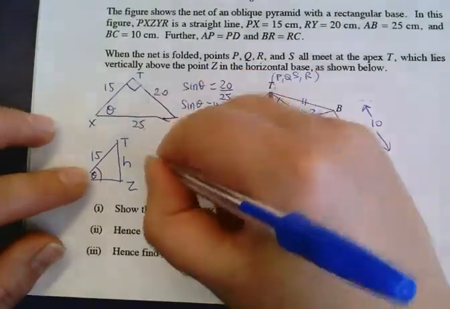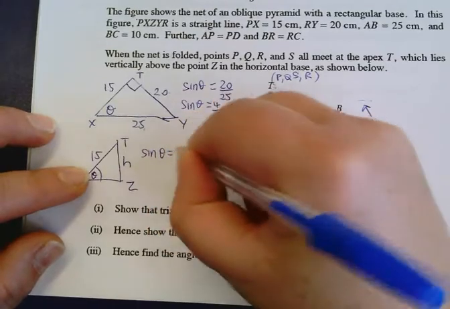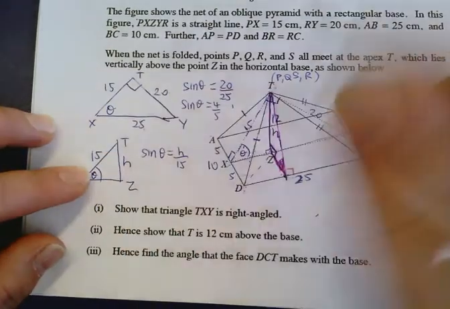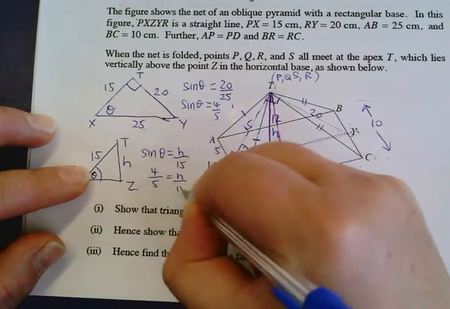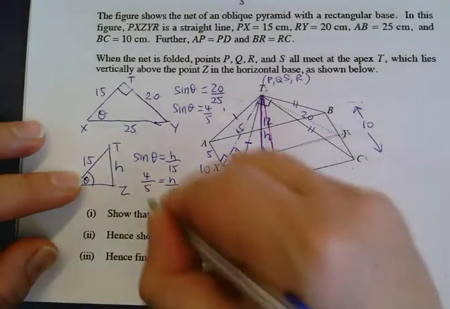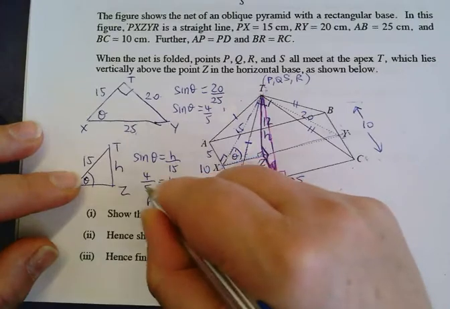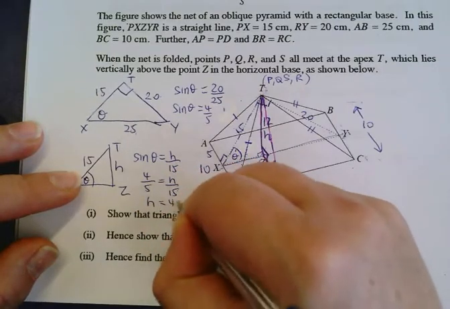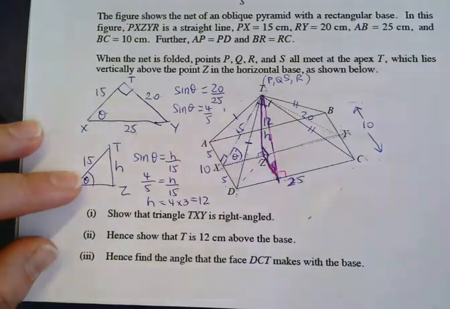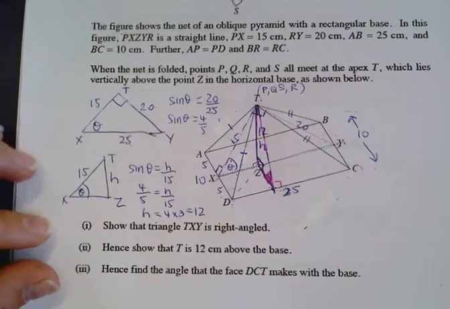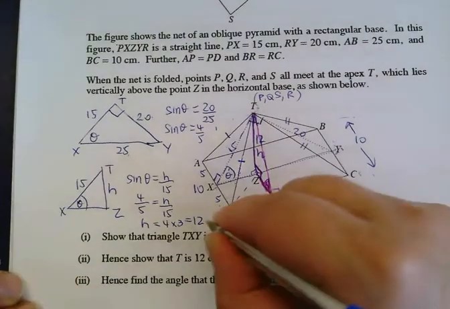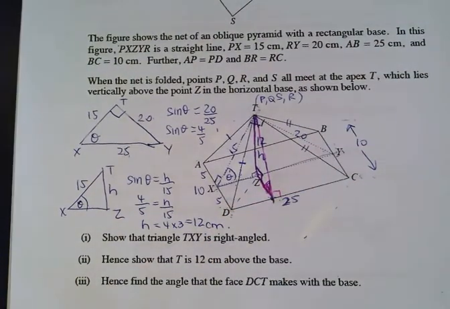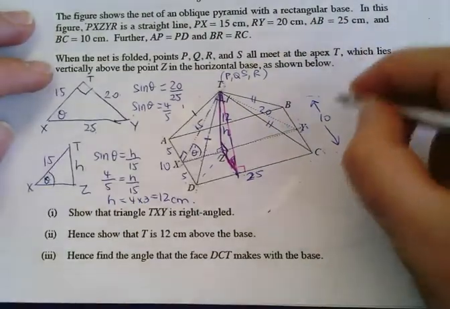And in the bottom triangle, sine theta is H on 15. So I know sine theta is 4/5, so 4/5 is H on 15. And so therefore H is, I can see 5 times 3 is 15, it'll be 4 times 3, which is 12. And that is another method of doing it. Okay? Method to work out H.